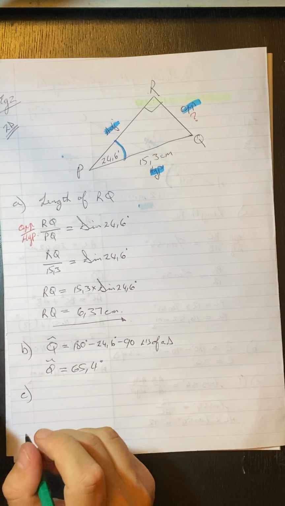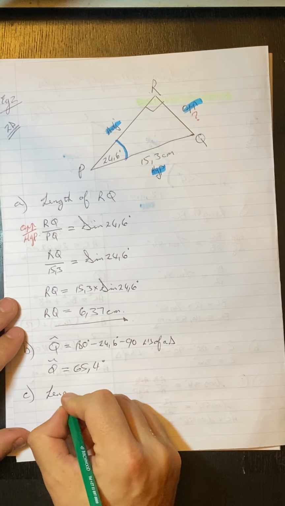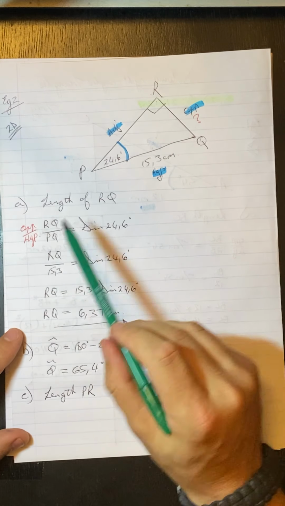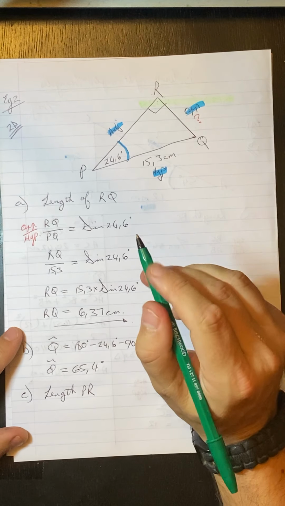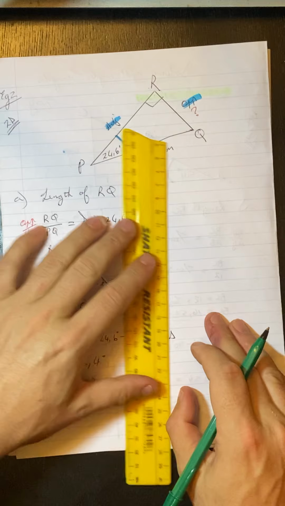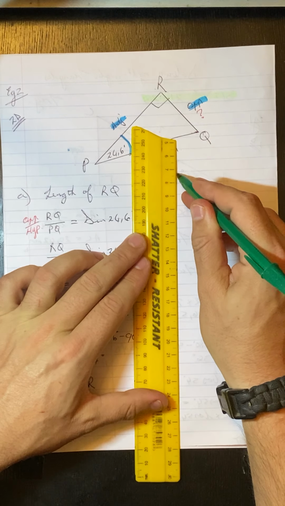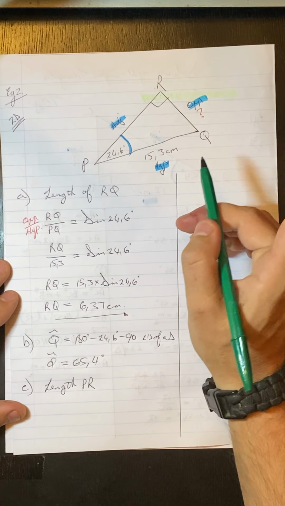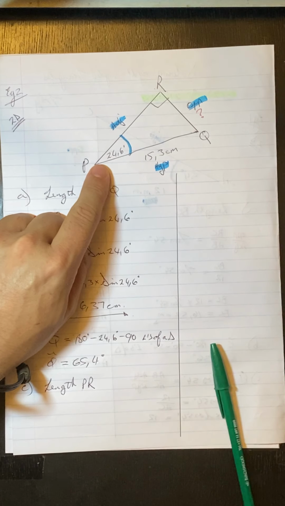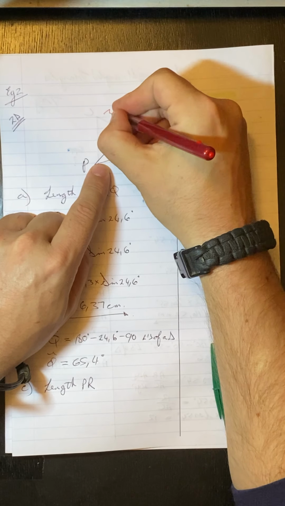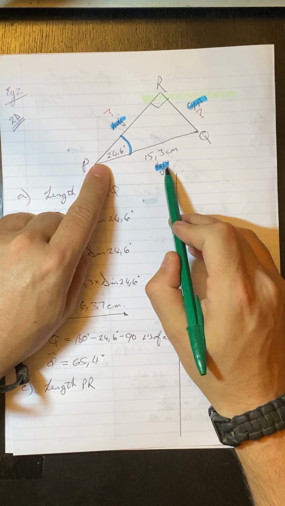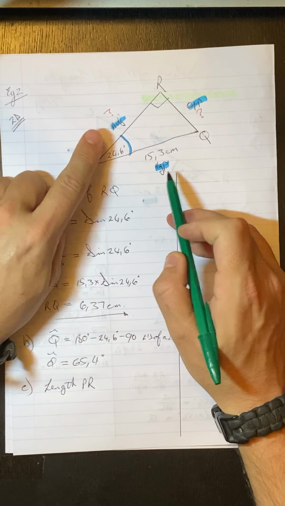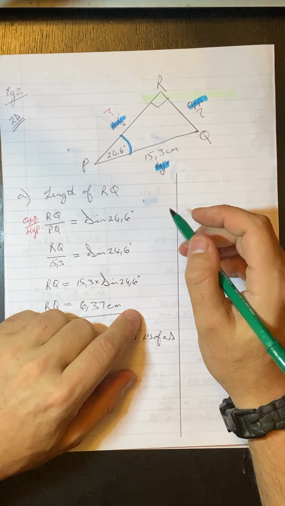Okay, question C. We have to find the length PR in 2 different ways. This length over here in 2 different ways. So I'm just going to do exactly what I did with the previous one. I'm just going to break this down. The first thing I'm going to do is have a look. We want to find this side over here. We have this side. We don't know this side. Which trig function has that combination of adjacent, hypotenuse? It's going to be cos.